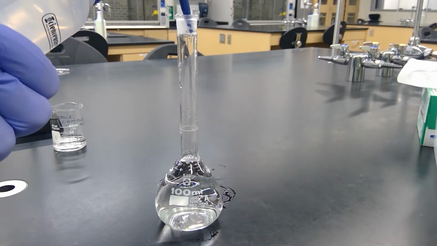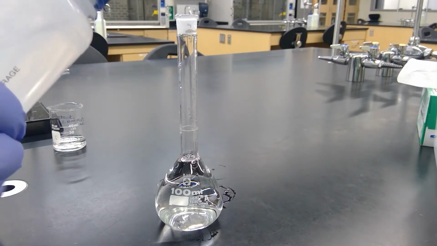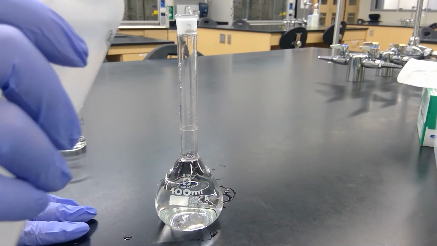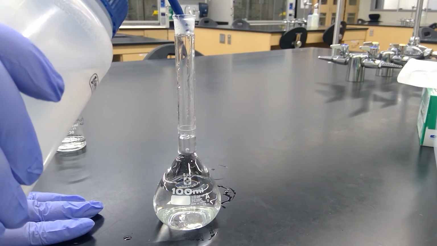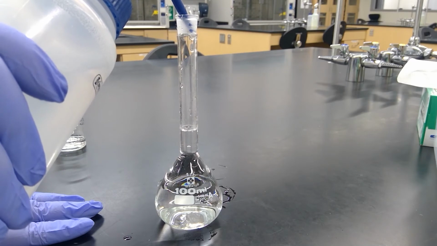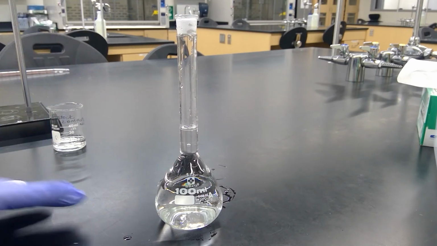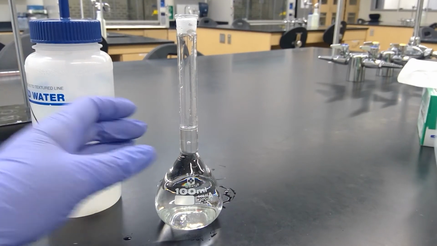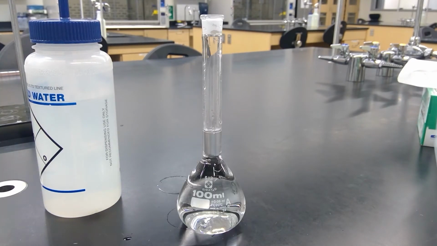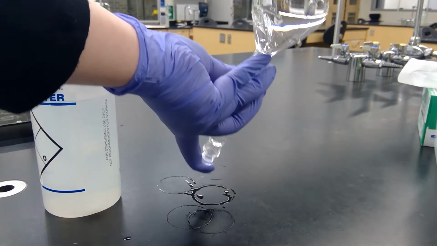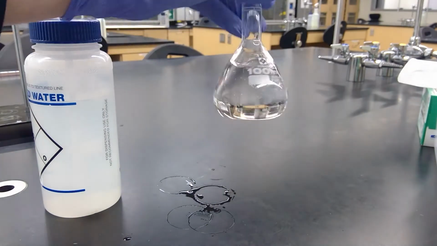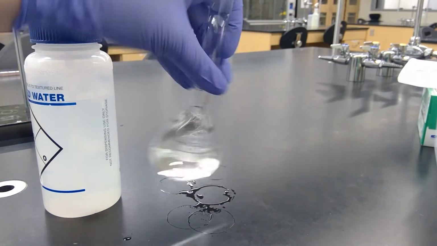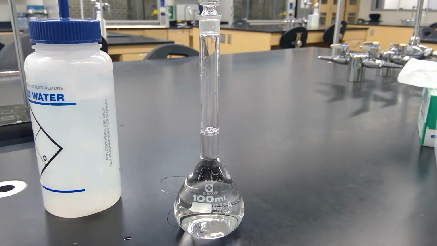And then once you get to the stem part, you'll want to go really slow and make sure that you don't go over that line. Alright, so that's filled to line. One of these lids, and you invert it a couple times.